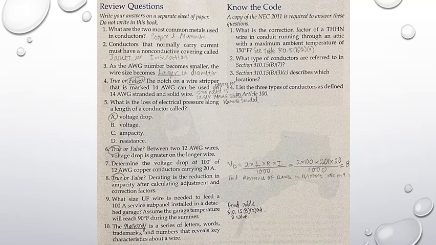and that could be found in the NEC, chapter 9, table 8, where you have your wire characteristics.